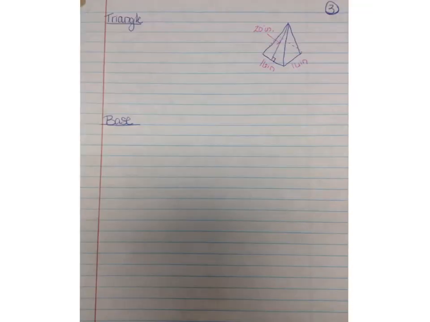Okay, now we're going to try another one together. Now we have another square pyramid, and we need to make a net first. So let's start with, wait, is this a square pyramid? Yes, it is. Okay, sorry, I was looking at my notes. So we're going to make this square, which is sort of kind of a rectangle, but we're going to pretend it's not. And we're going to make 4 triangles because it's like we just opened it up.